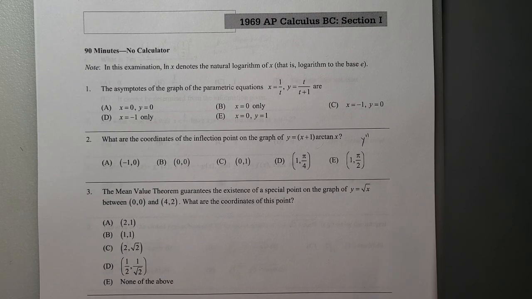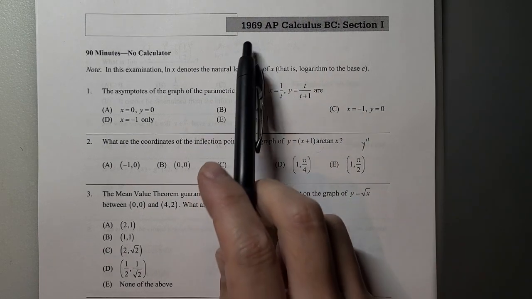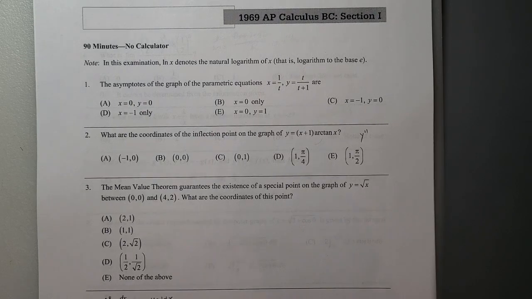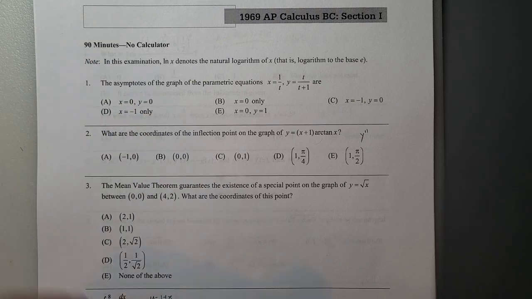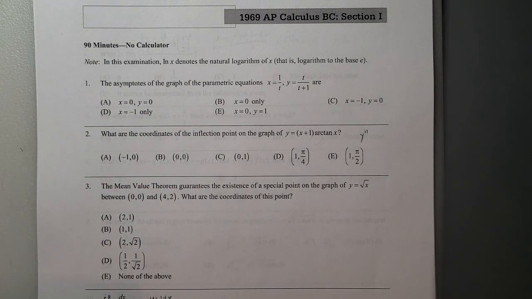Also I want to note that there's lots of problems that are the same as the AB exam given in 1969. So I won't be repeating those per se. I might touch a bit on what you need to do, but I'll refer to the video I made for that exam for the worked out solutions, okay? So let's begin. And this is a 90-minute exam. I might split this up into multiple parts as usual, okay?